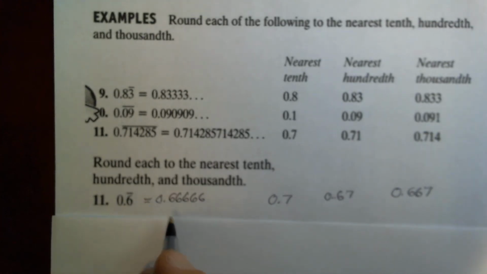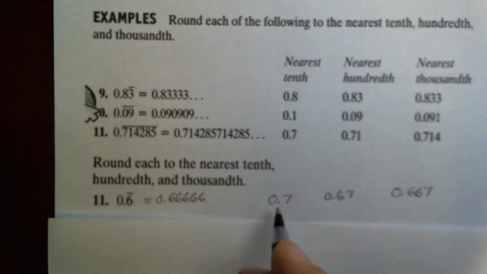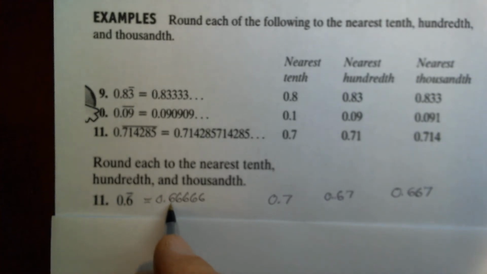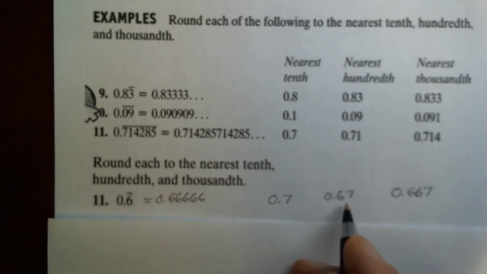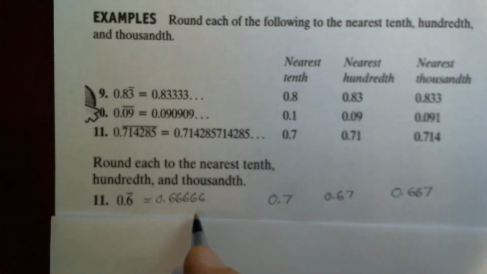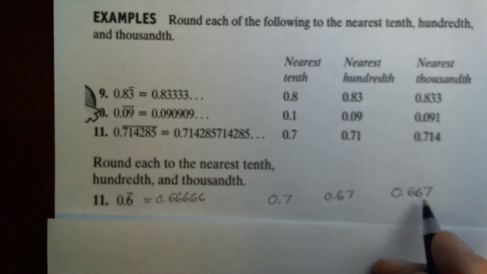So again, to round to the nearest tenth, here's a tenth, and it's followed by 6, we round it up to 0.7. For the nearest hundredths, this would be the hundredths position, followed by 6, we round it up to 7, so it's 0.67. The nearest thousandths, that's this 6 here, followed by 6. That means the 6 is rounded up to 7 and becomes 0.667.